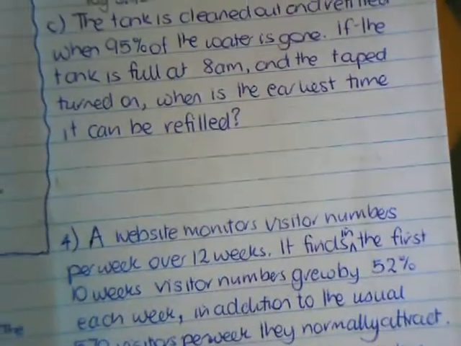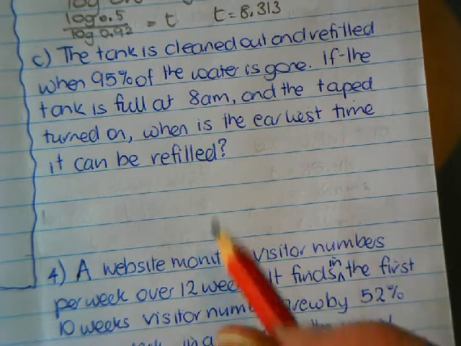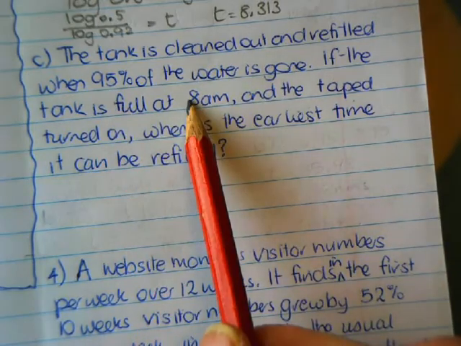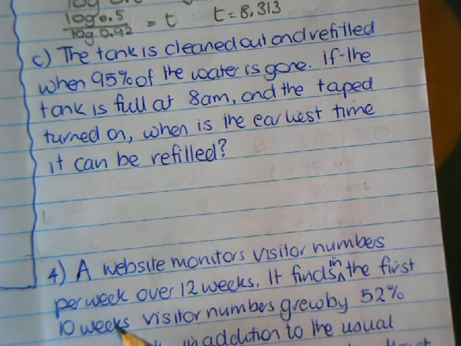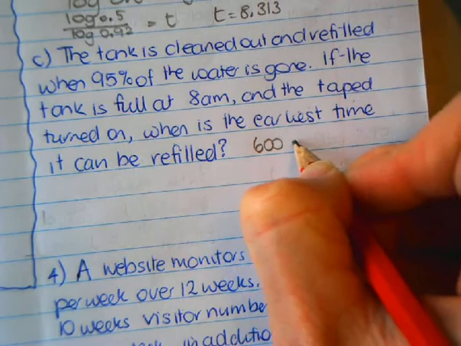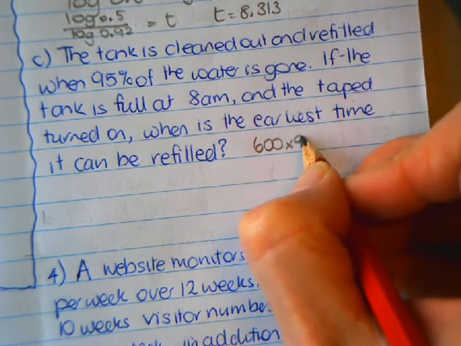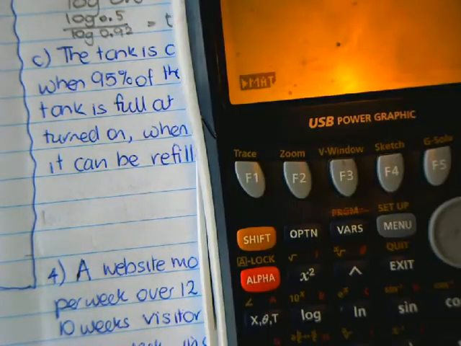Okay, after 8.31 minutes, the water tank is half empty. Checking that made sense. Next question. The tank is cleaned out and refilled when 95% of the water is gone. If the tank is full at 8 AM, so it's completely full, and the tap is turned on, when is the earliest time it can be refilled?